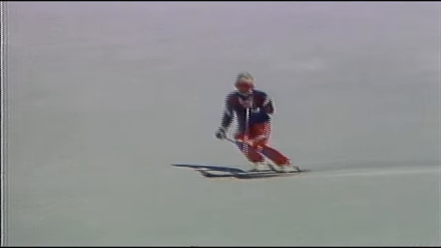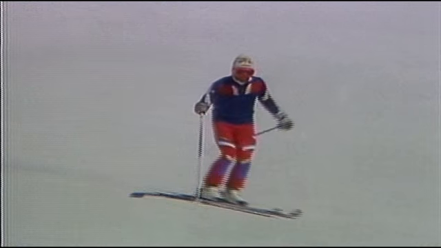The functional parallel stance is not wide track, nor are the feet locked together.